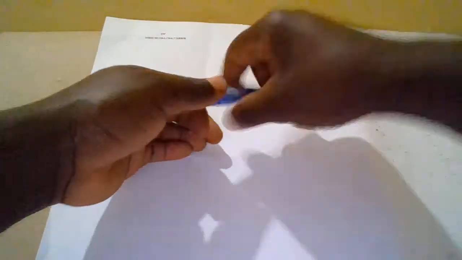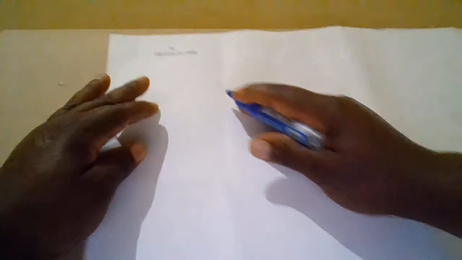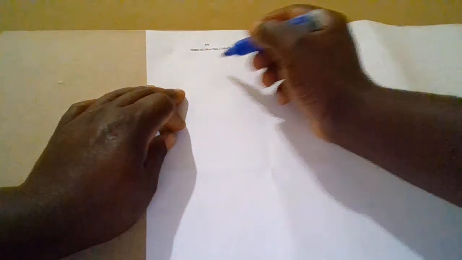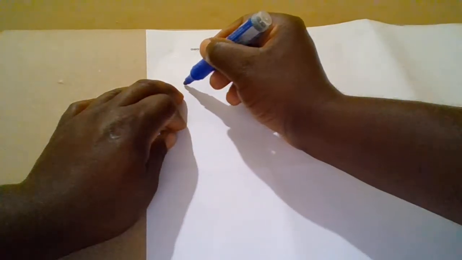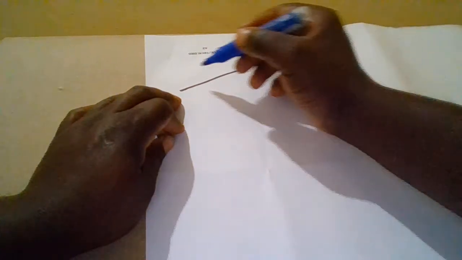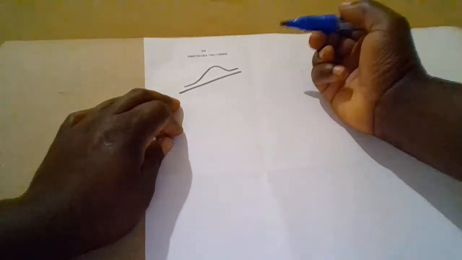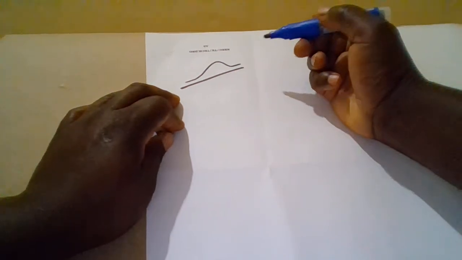Okay, so this is the equation from the normal distribution. We shall first of all scale the normal distribution curve like that.